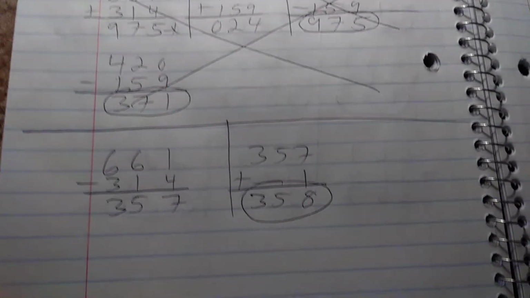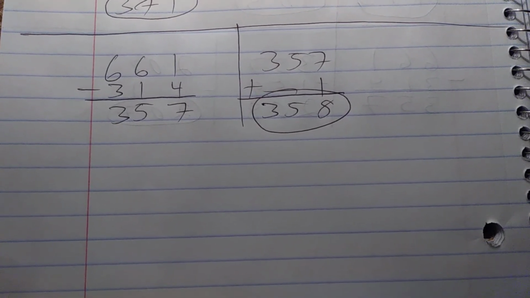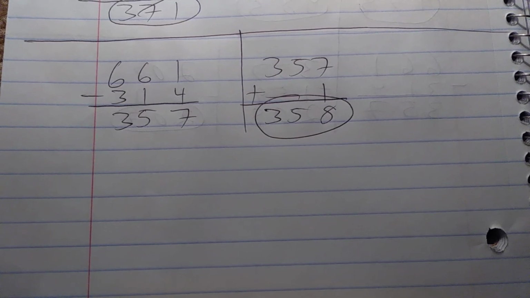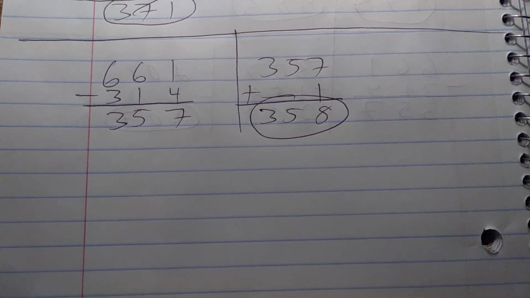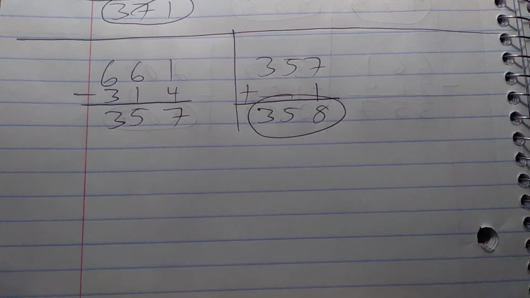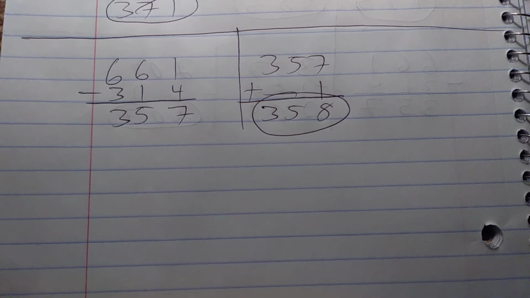Ignore the X'd out right there, and then 661, subtract off 314, so 11 minus 4 is 7, 6 minus 1 is 5, and then 6 minus 3 is 3, so 357. And then you're going to also add on the 1 to give 358.